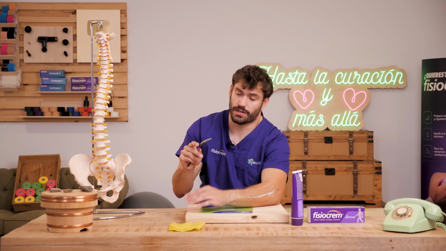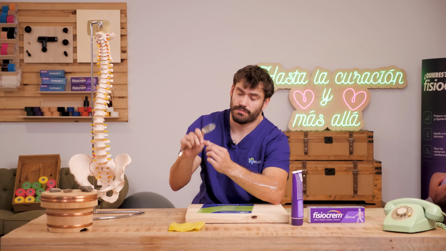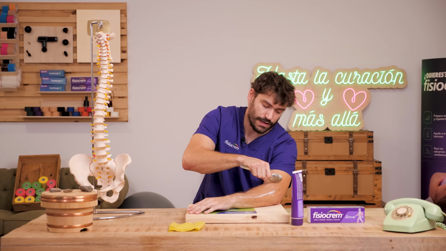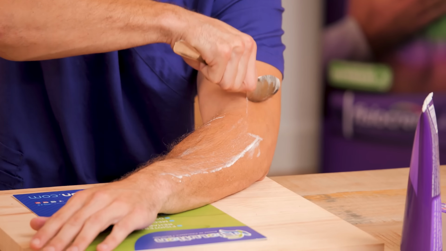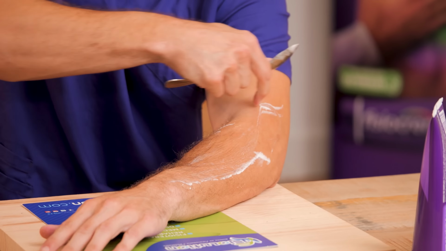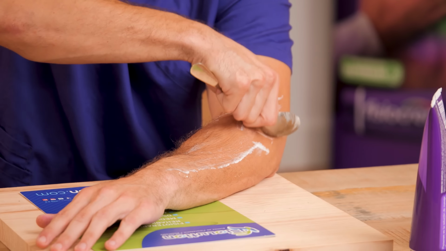A scratch. How are we going to do it? With the edge of the spoon, right? We take it here so that we are comfortable, and we're going to scrape the whole tendon area, okay? So this whole area, we're going to do a little scratching. It's uncomfortable, but it doesn't have to be very painful, okay?